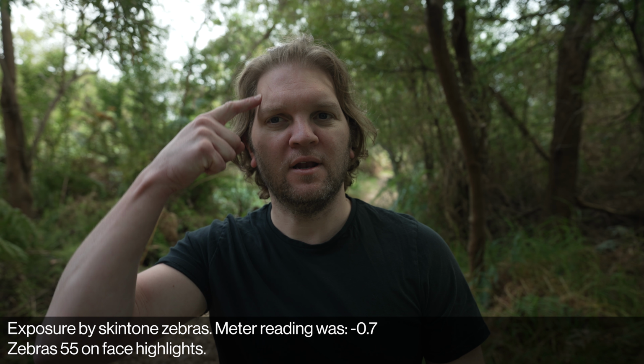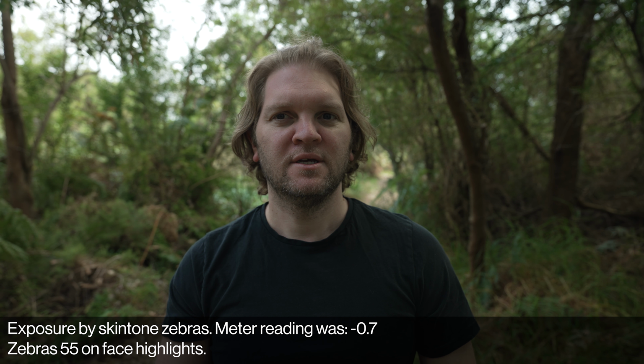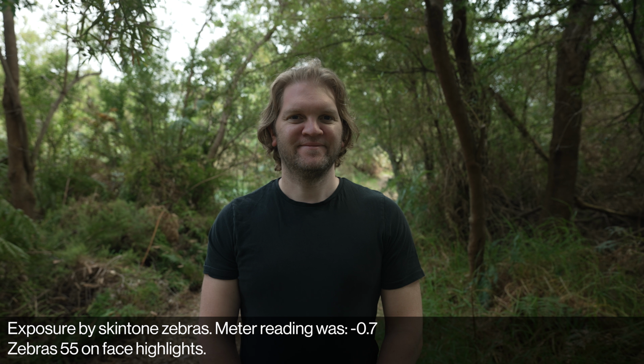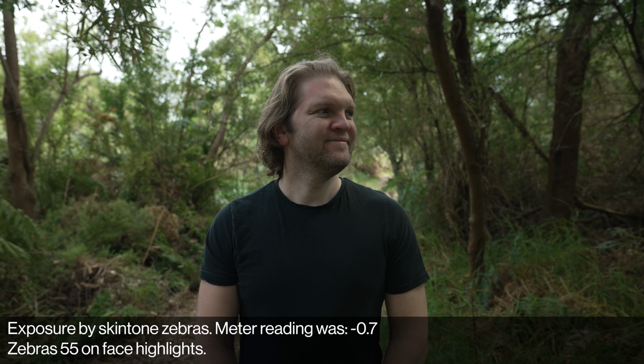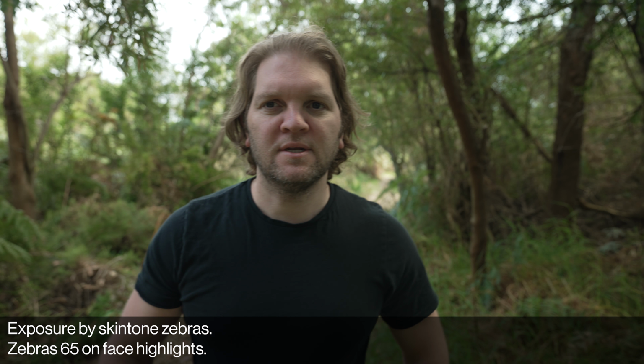Zebras at 55. There's a little bit of highlight, a little bit of zebras there. Meter reading -0.7. Right, this is zebras at 65%. A little bit of zebras there and a little bit there.